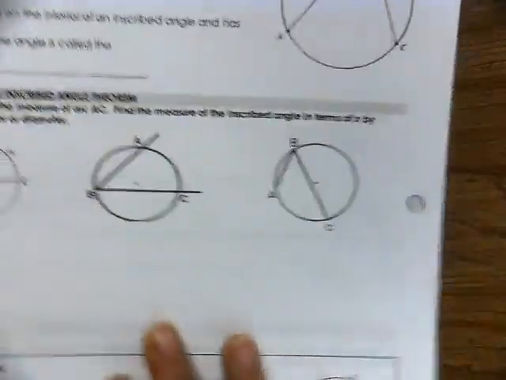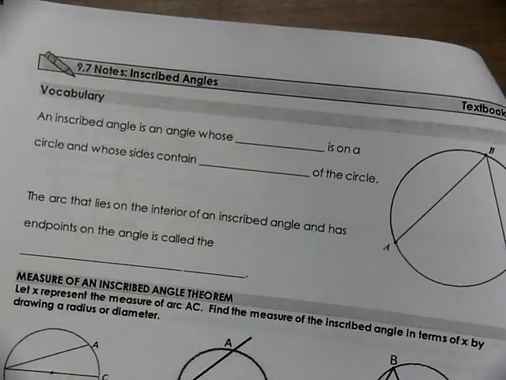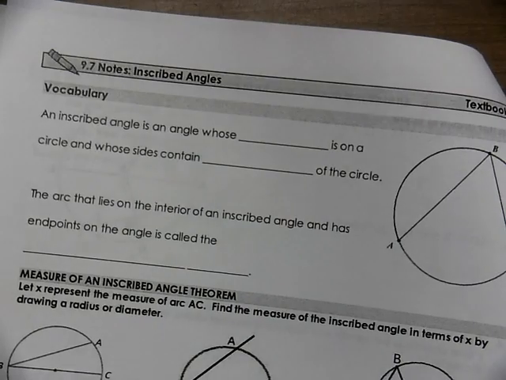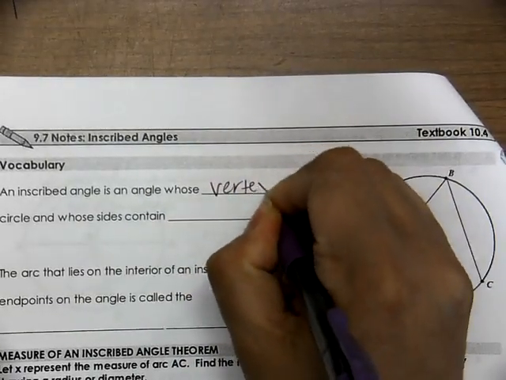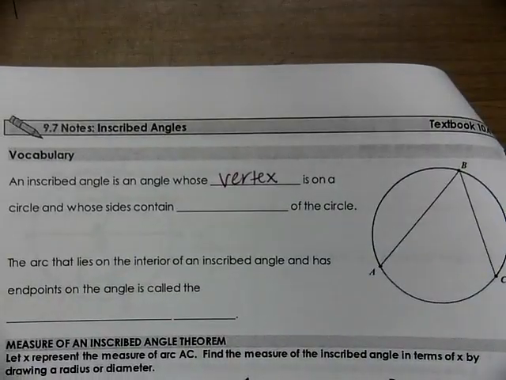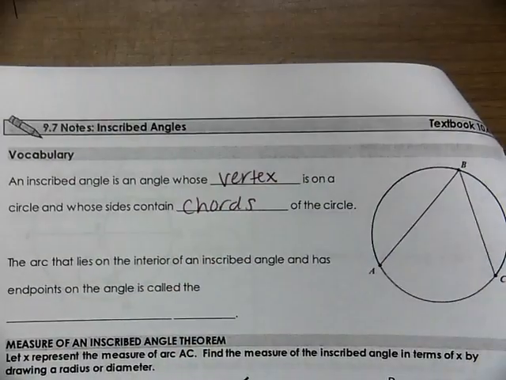Let's get to the new stuff so that we can figure out what are inscribed angles and how we can find their angle measures. So we have some new vocabulary. The first one says an inscribed angle is an angle whose vertex is on a circle and whose sides contain chords of the circle.